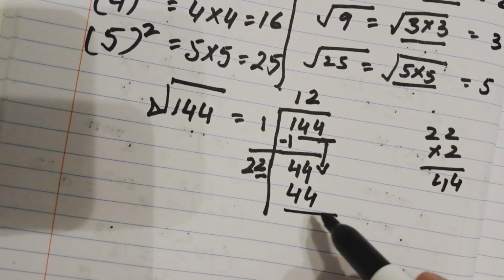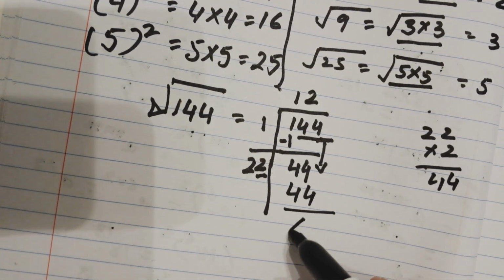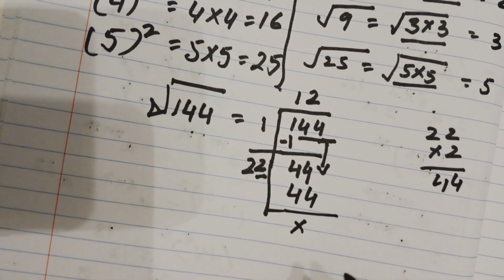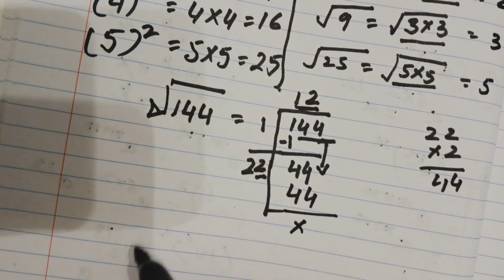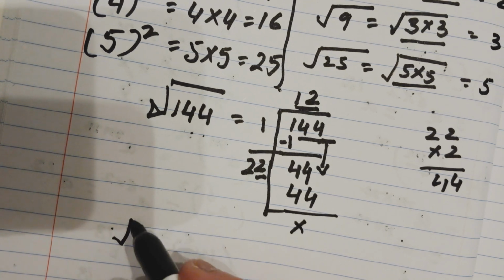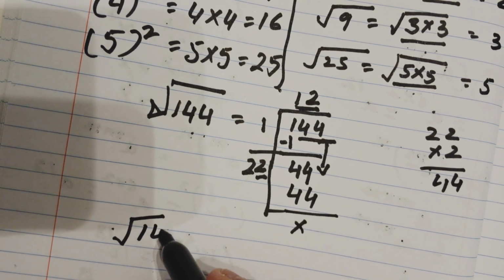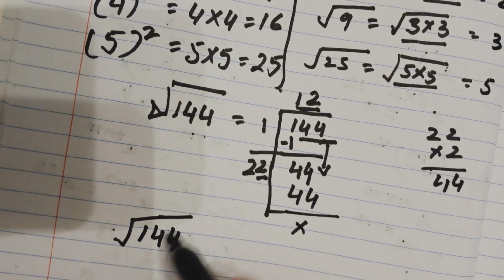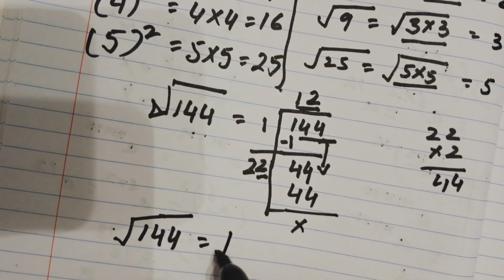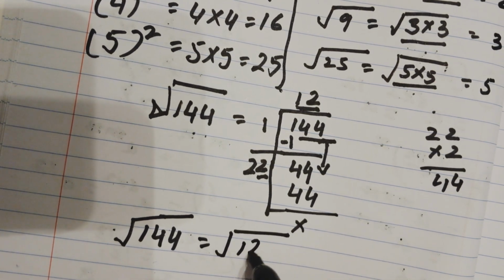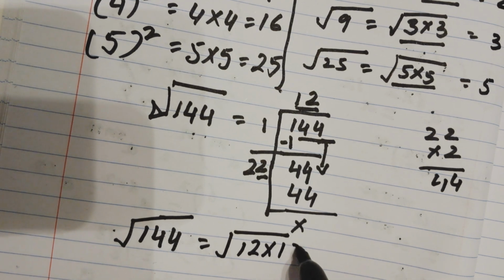So this is the perfect square root. No remainder, and this one is the answer. So the square root of 144 is 12 multiplied by 12.